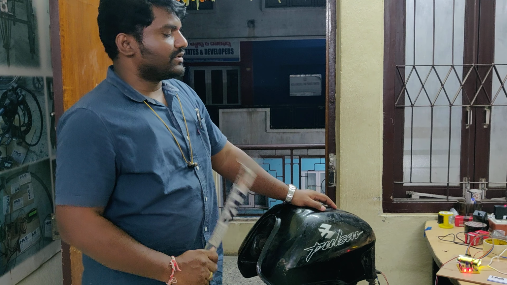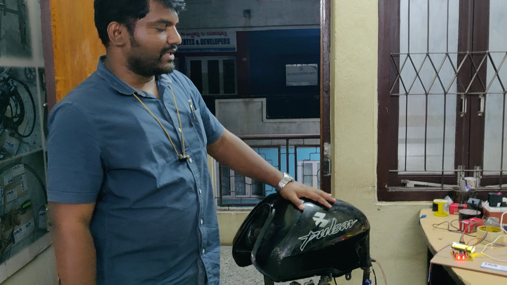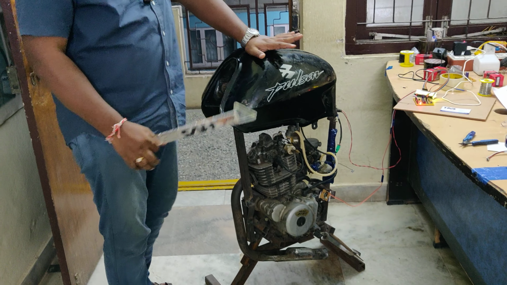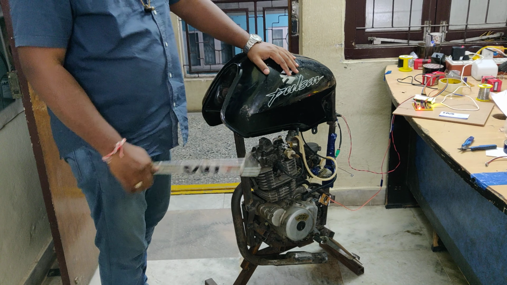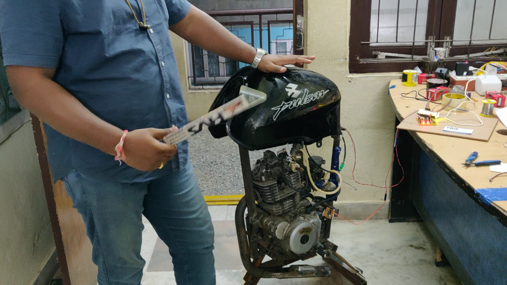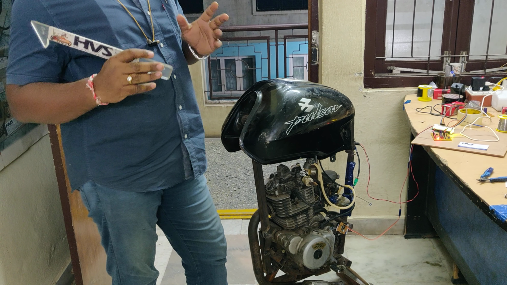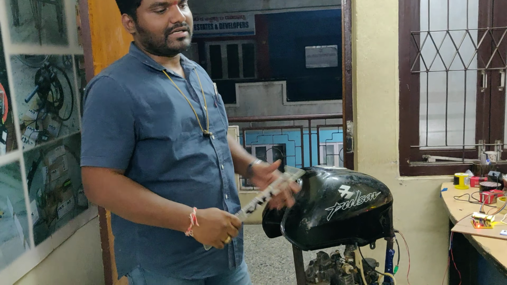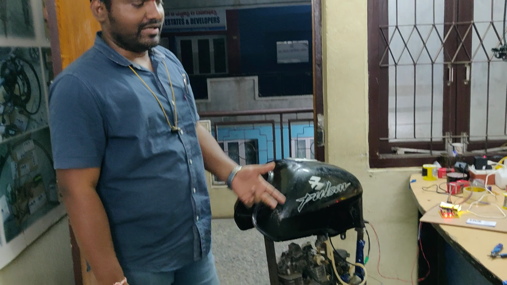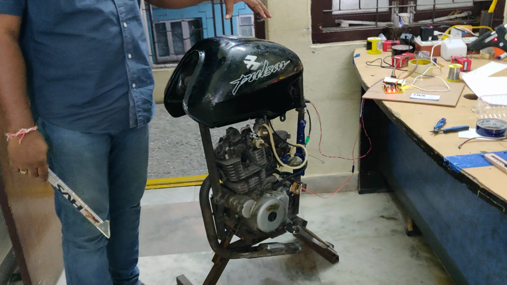Welcome to the project demonstration of mileage projector in real time. As you know, in real-time petrol vehicles, in two-wheelers, we don't have the mileage projection, meaning how much petrol is left in your vehicle and with that how many kilometers we can travel. So this is going to be identified with our system.